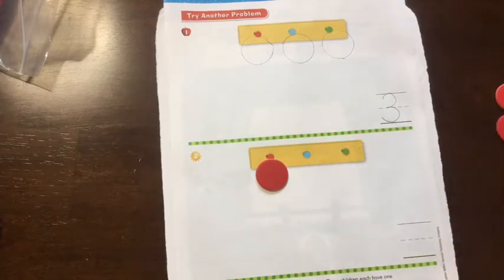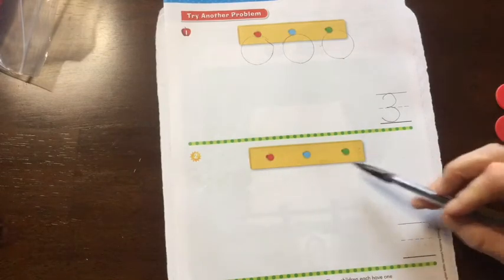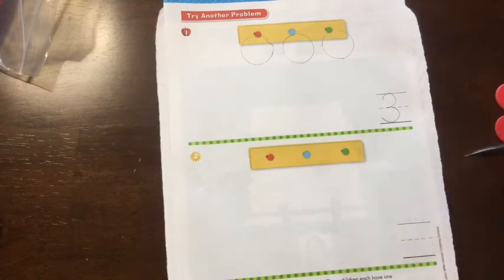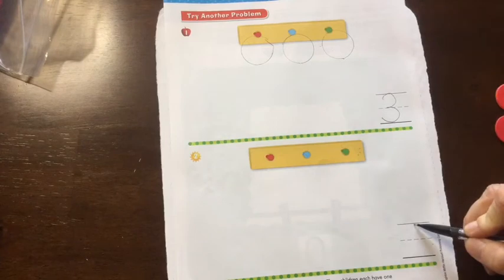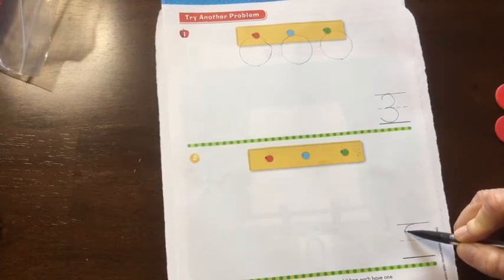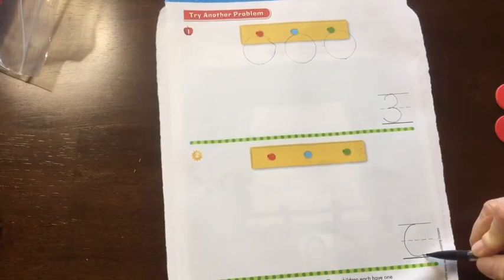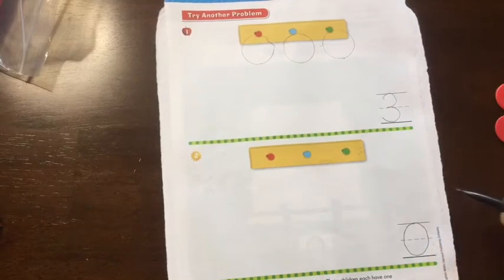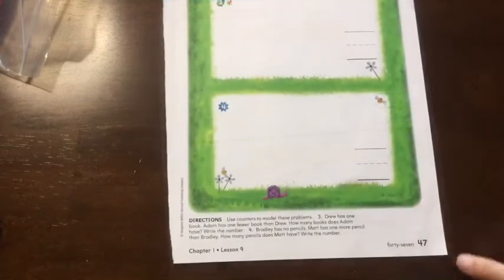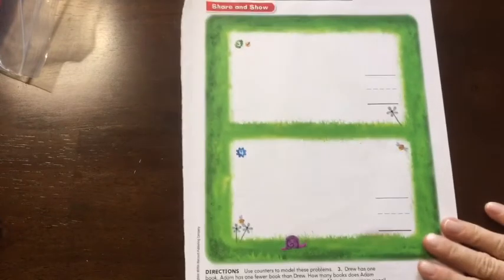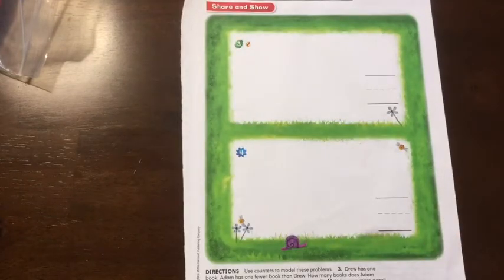Takes 1, 2, 3. How many backpacks are left? That's right, 0. So let's start at the top. Touch the ground. Go all the way back up and touch the top. Good job. All right, now we're on page 47. The problem reads, use counters to model these problems. Here we're in problem 3.